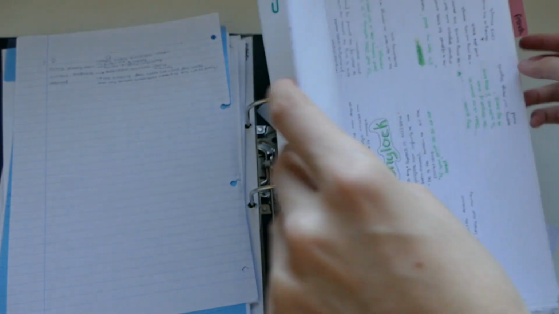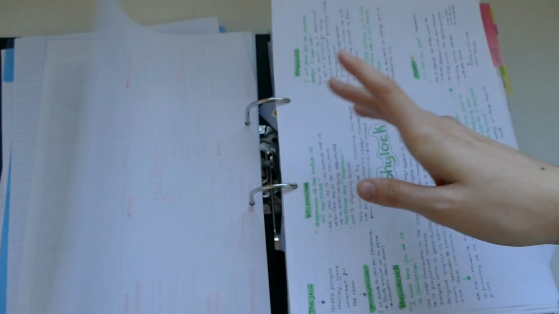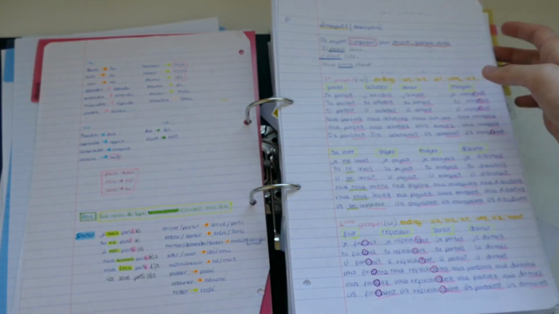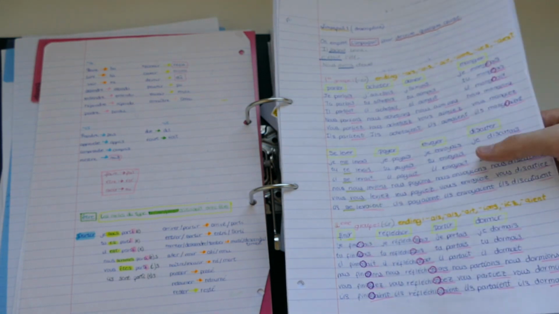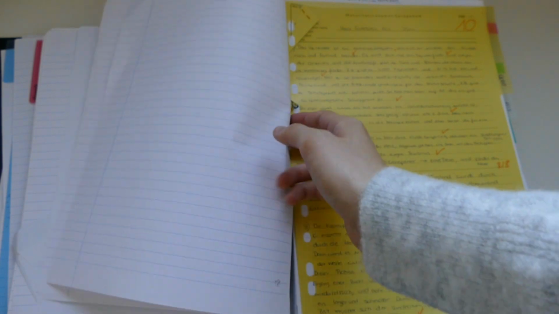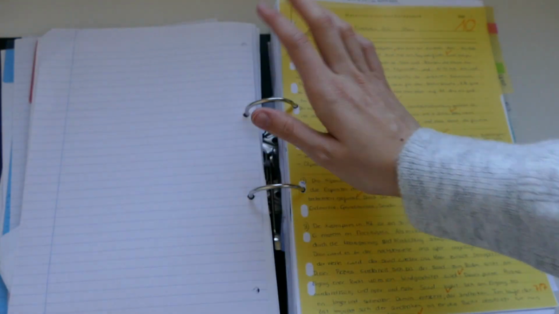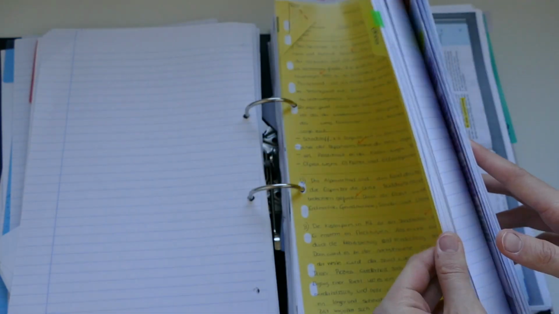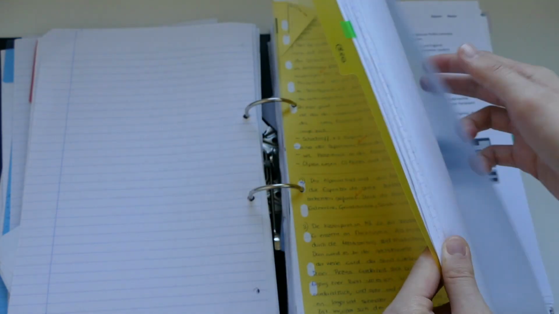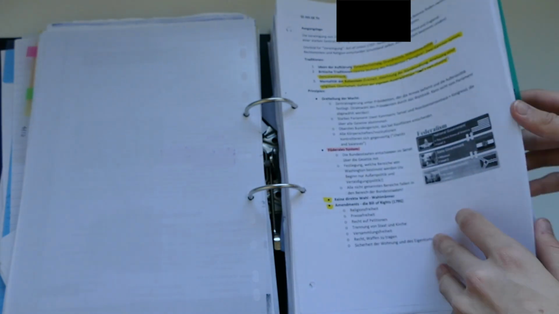So this is all my English stuff, and then I just have a section with all of my study material for English. For French, I don't really like French, so I just have everything together. Yeah, hopefully my French teacher doesn't hear that, but yeah. Then we just have geography, same thing, it just throws everything together.